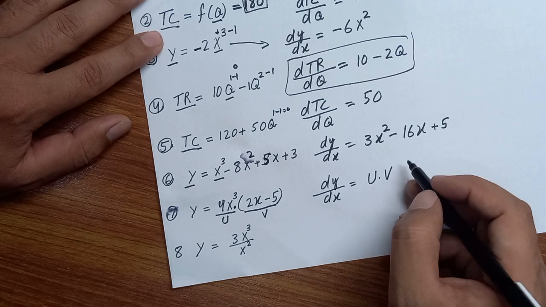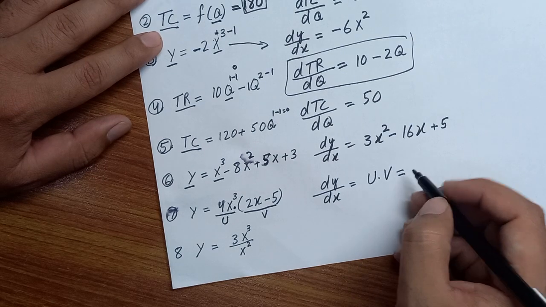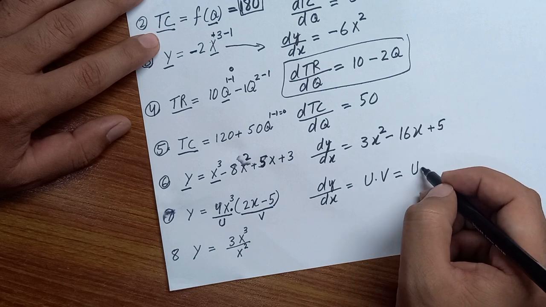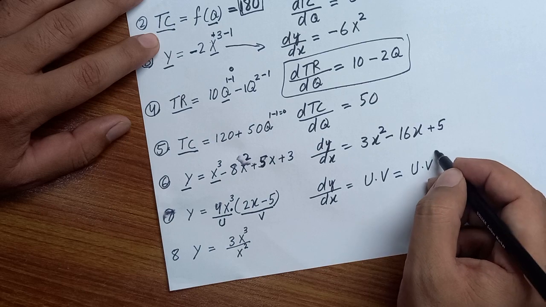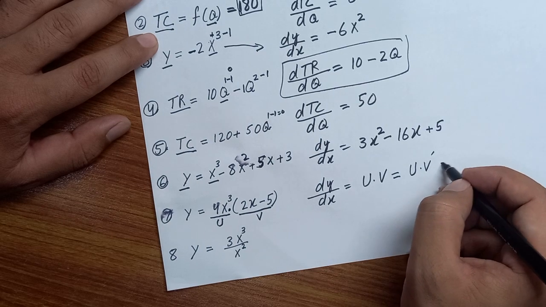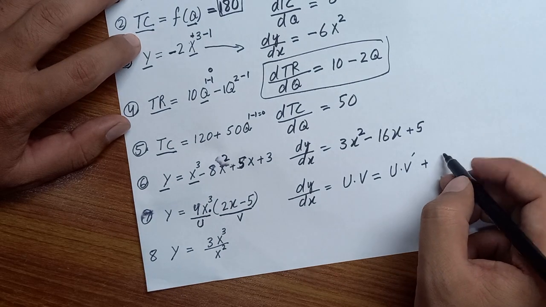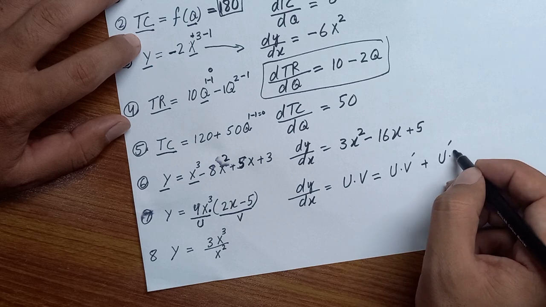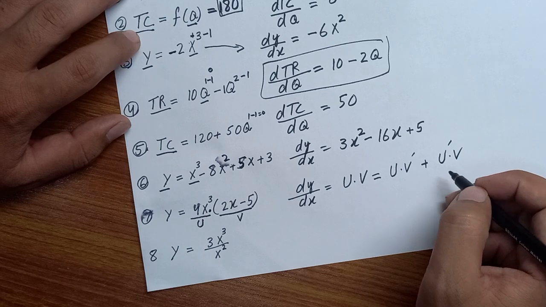How can we write it? We write u and the derivative of v, plus the derivative of u and v as it is.